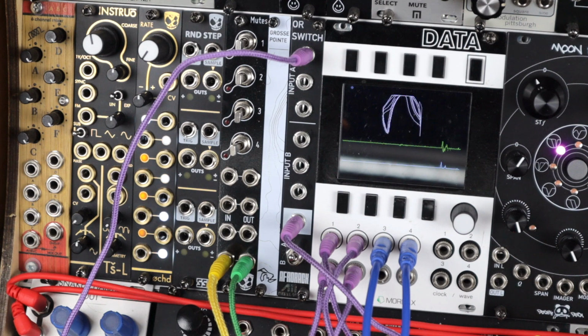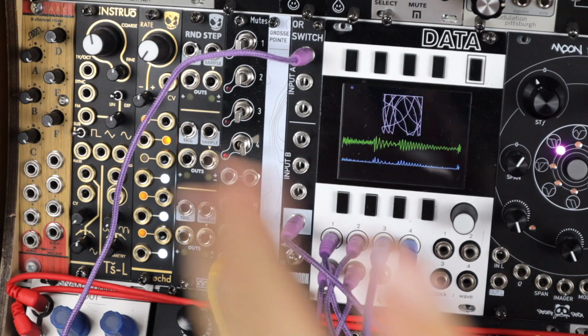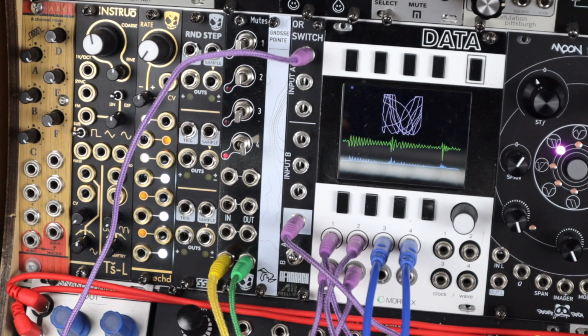Here's adding a bass sound to this. Again, clean, this isn't going through the OR switch. And then the half-wave rectified version at the output.